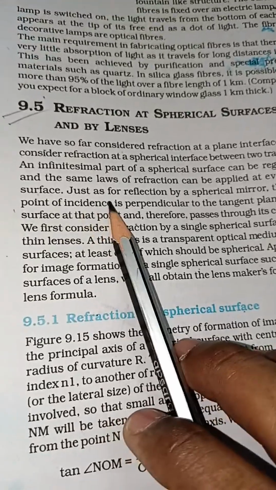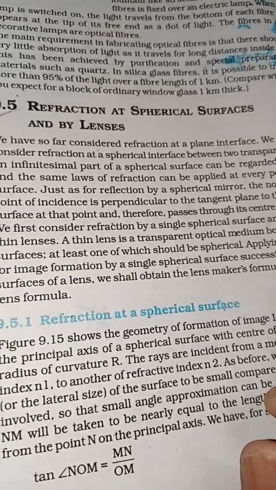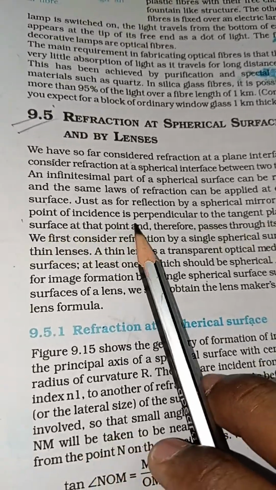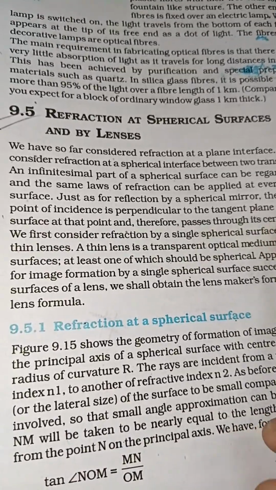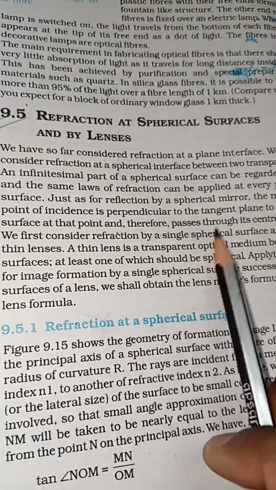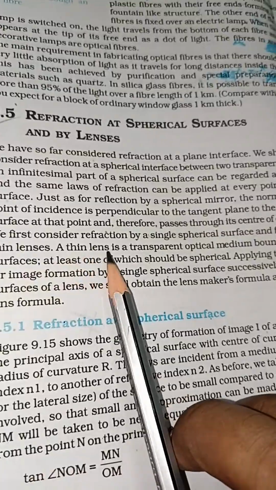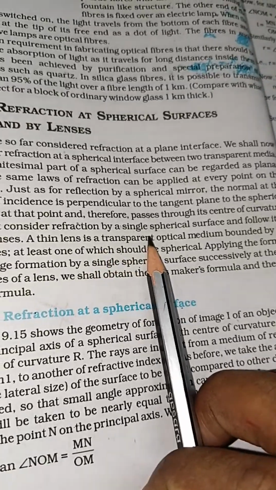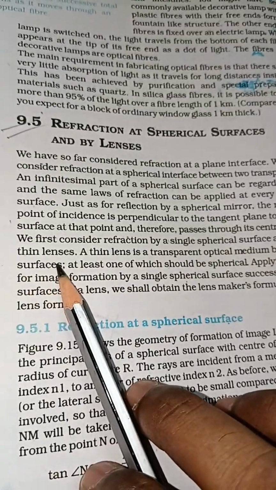Just as for reflection by a spherical mirror, the normal at the point of incidence is perpendicular to the tangent plane to the spherical surface at that point, and therefore passes through the center of curvature. We first consider refraction by a single spherical surface and follow it by thin lenses.